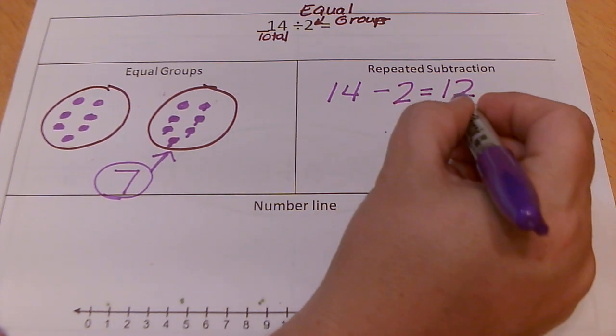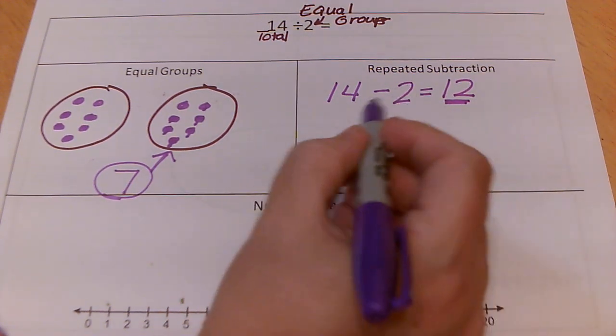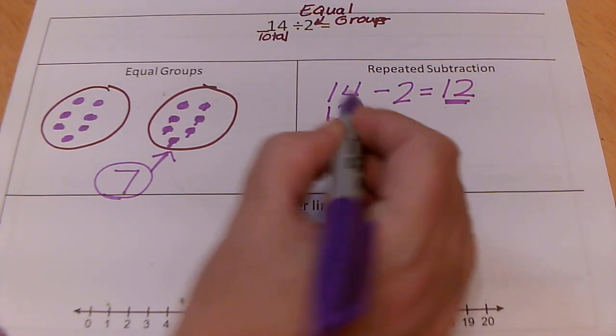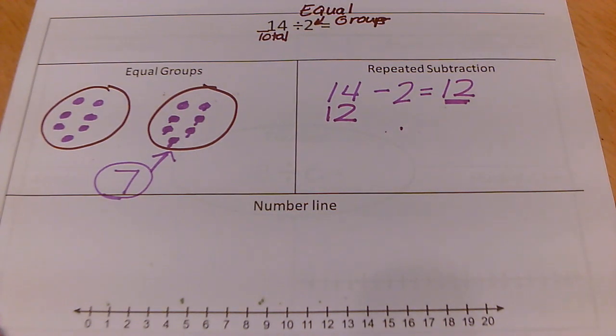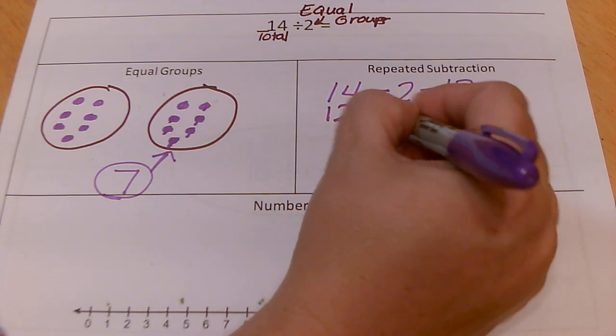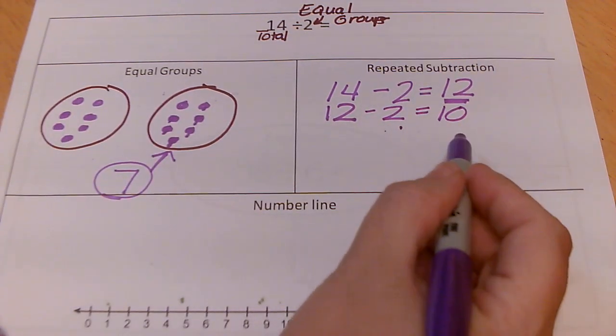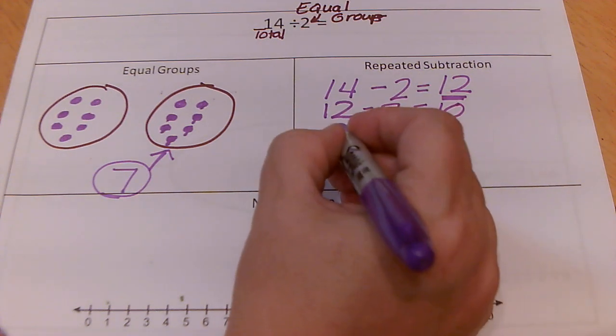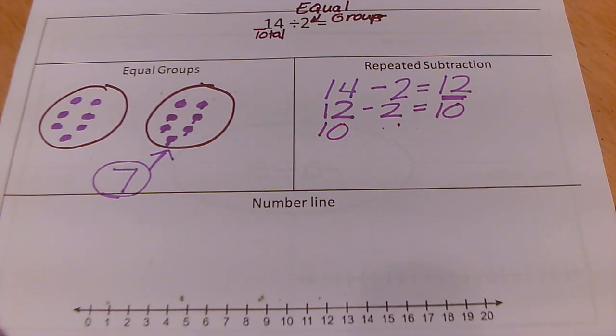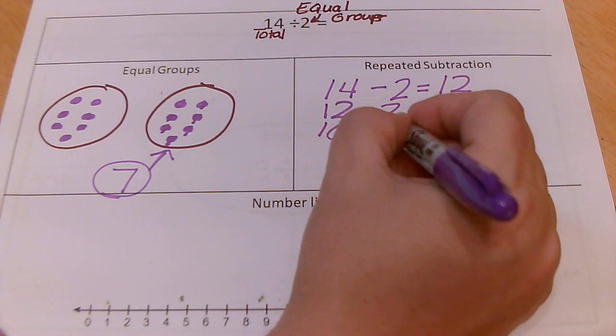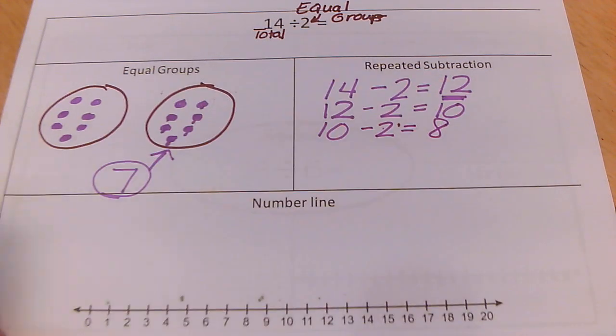And then whatever number I put over here is going to go to the very beginning on my next row. And I'm going to still keep up with that same process. I'm going to say 12 minus 2. 12 minus 2 is going to give me 10. Again, the 10 is going to go over here to this side for the next subtraction. 10 minus 2 is going to be 8.